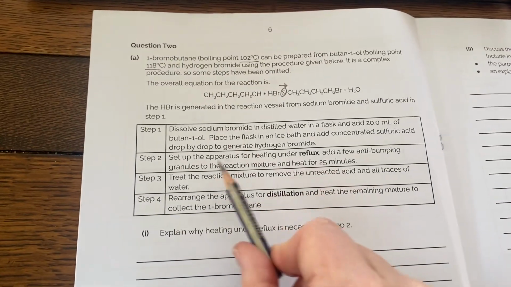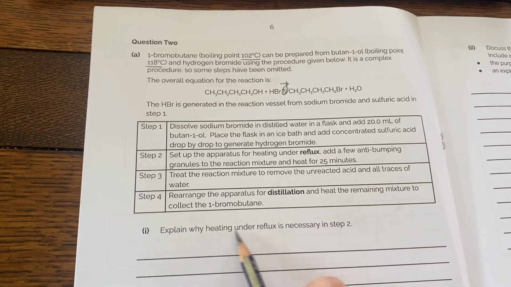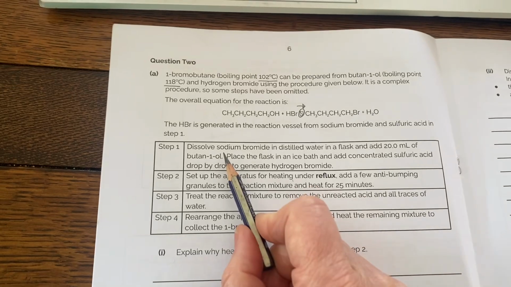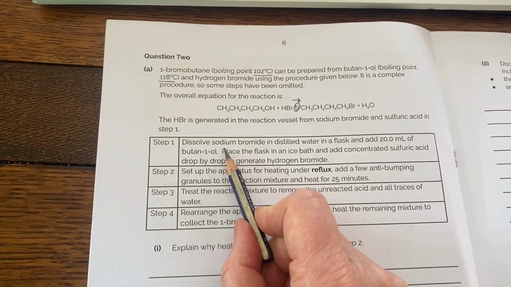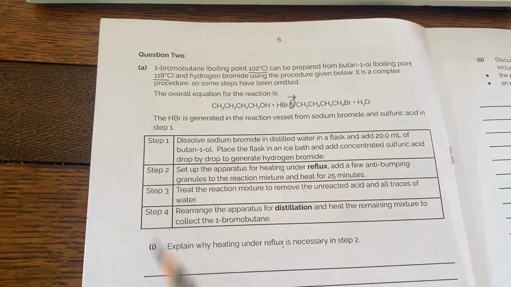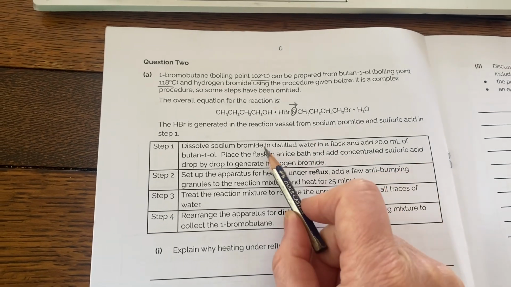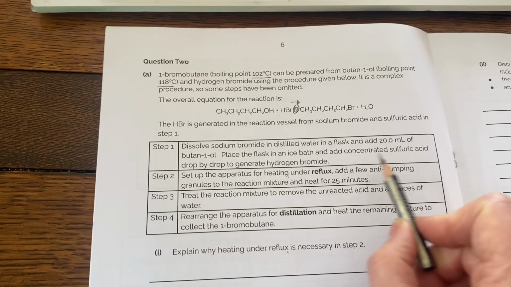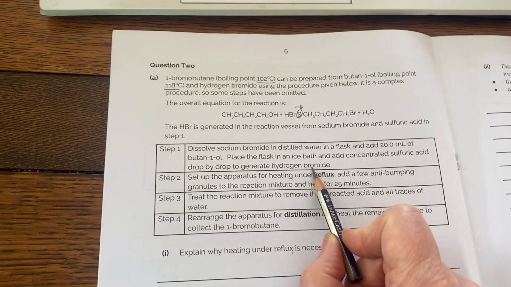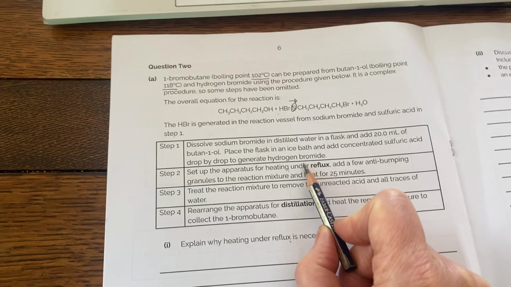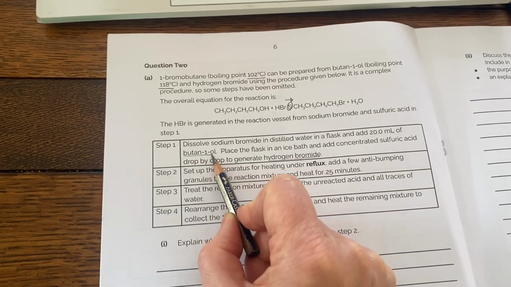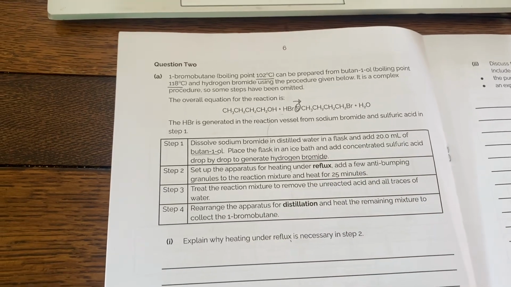But really, what we're going to do is scroll through and see why we need to heat under reflux in step 2. So basically, in step 1, we put some sodium bromide and some butanol. And if you look at that, it's like, why is there sodium bromide? There's no sodium bromide in there, but actually it's just a way of generating HBr, because that's a little bit of a tricky substance. So we've now got some HBr and we've got some butanol, and so that's going to enable the reaction to take place.